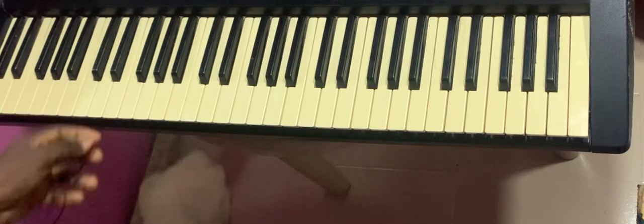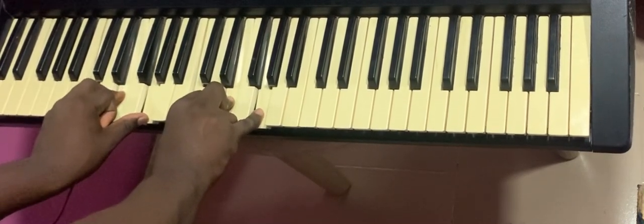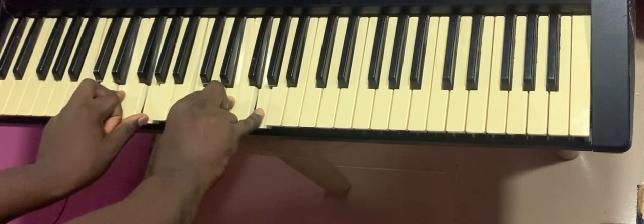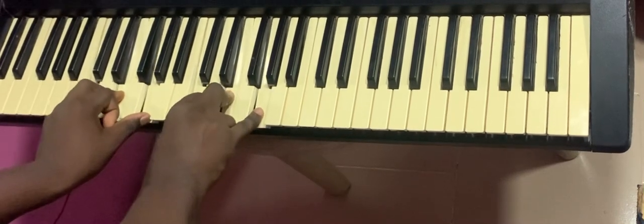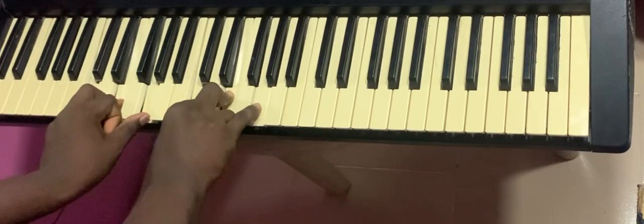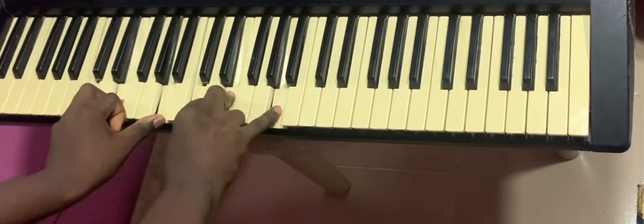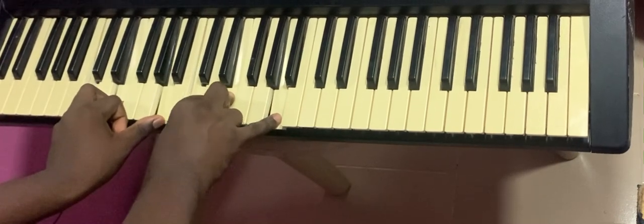So I'm here. I want to do a 1 6 4 5 progression. This becomes my 1 in the root position. This becomes my 6 in the second inversion.